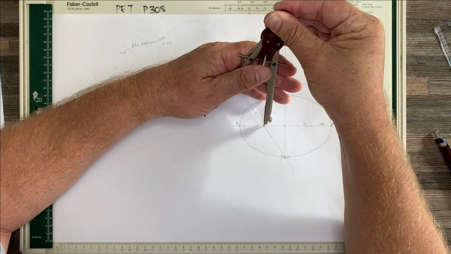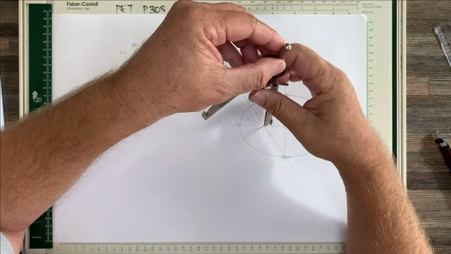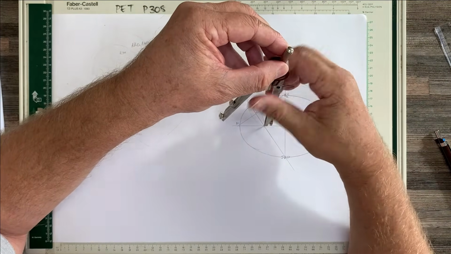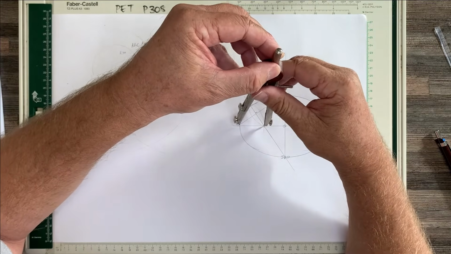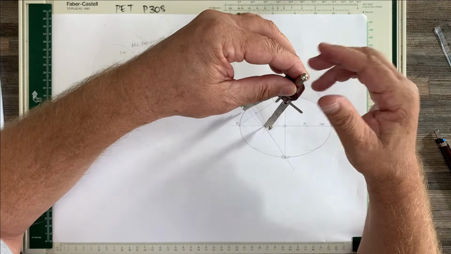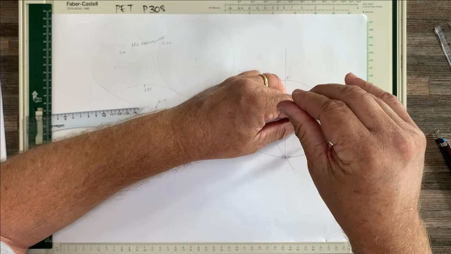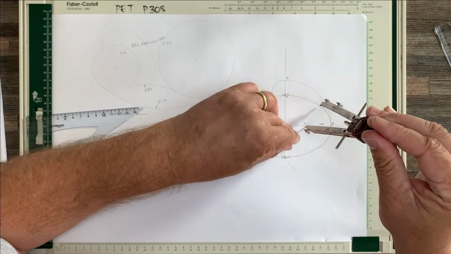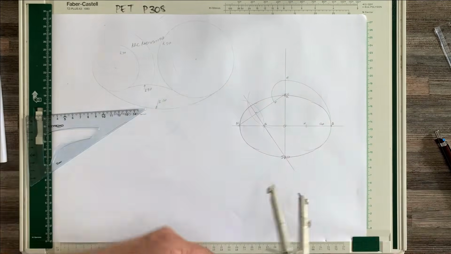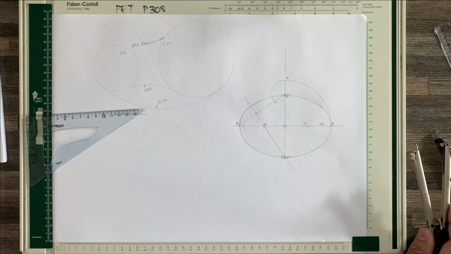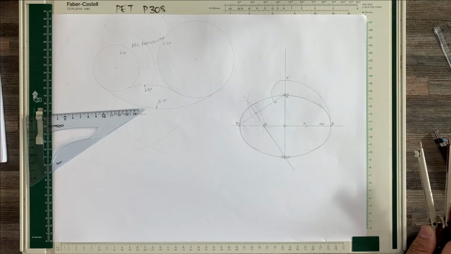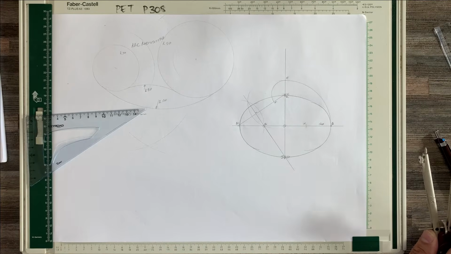G is the radius of this circle, and H, center point of the radius of this circle. And there we have our ellipse. Construction of the ellipse.